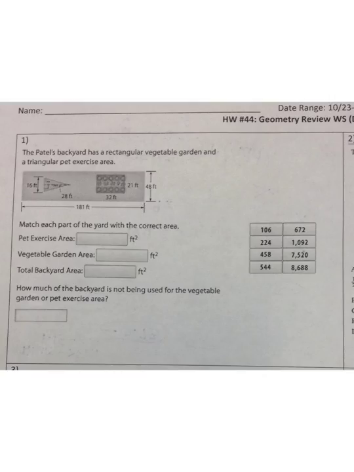Okay, so now we are back on the geometry review worksheet. Again, enter your answers as we go, and don't forget to make full corrections. Number 1, the Patel's backyard has a rectangular vegetable garden and a triangular pet exercise area. Match each part of the yard with the correct area.